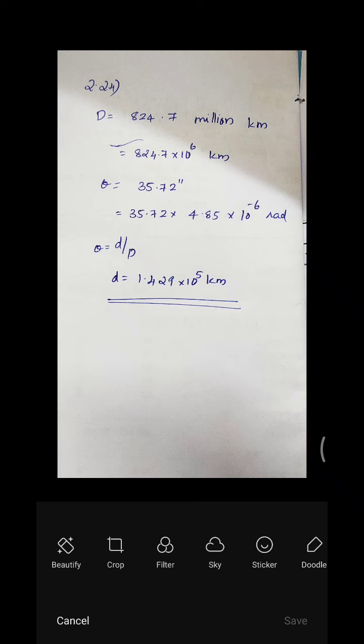Calculate the diameter of Jupiter. So the angular diameter is measured and the distance is also given. So theta value is there and the capital D value is also given. So the small d value will be the diameter of Jupiter.